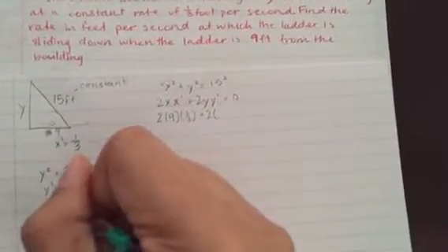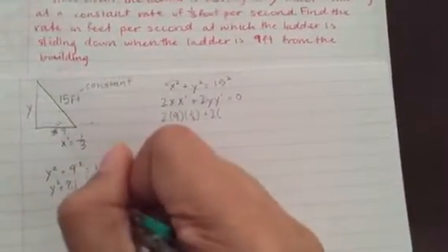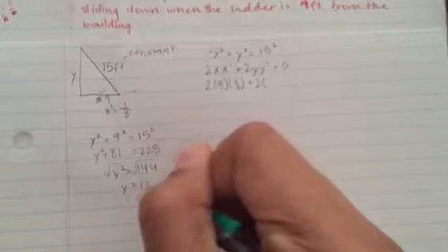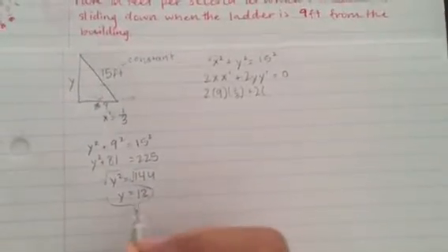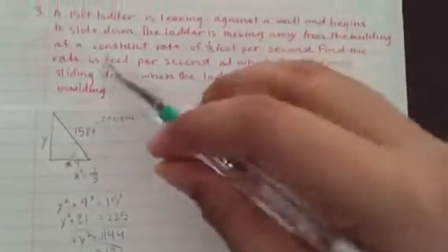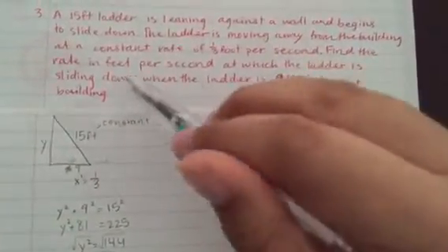When you subtract, y squared is going to equal 144, and the square root gives y equals 12. So now we found what y is, which is the original length of the wall to the ladder. So we can plug in 12, and we're going to be finding y prime, how much y is changing, or the rate at which the ladder is sliding down the wall.